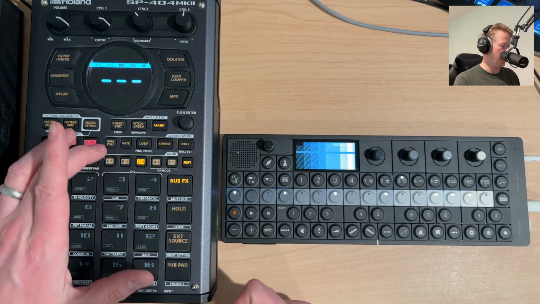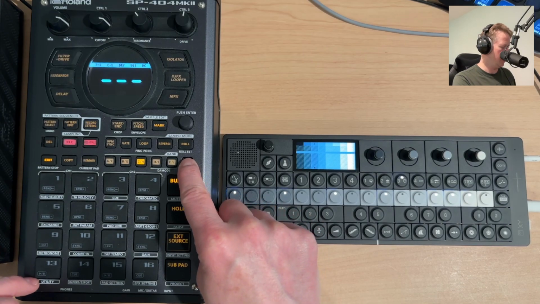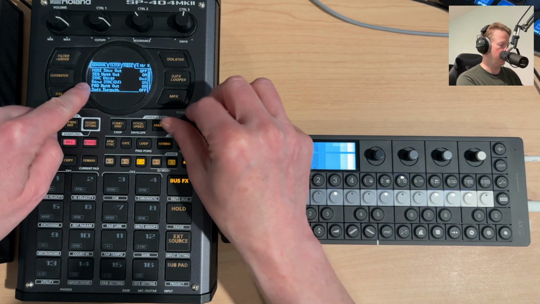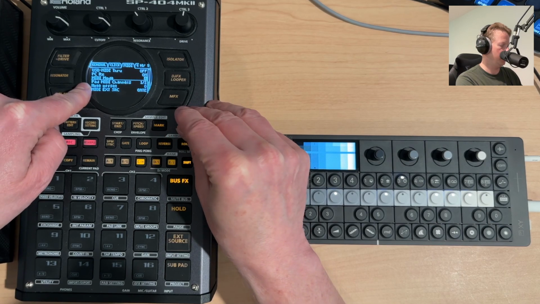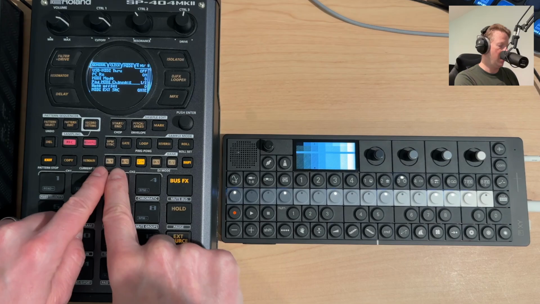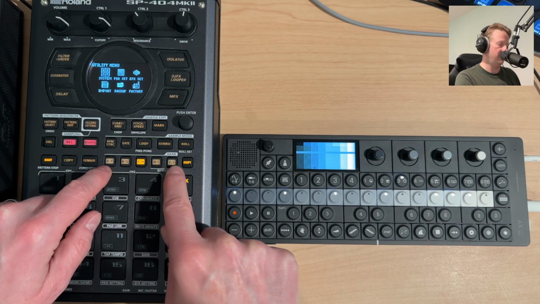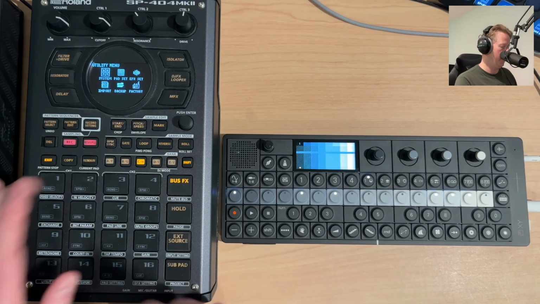Now, I'll show you here, we'll go Shift and go Utility. If I come in here and switch this to MIDI mode B, we can see we got channels 1 and 2. So basically, banks A through E are MIDI channel 1, which is just going to address everything in track 1.